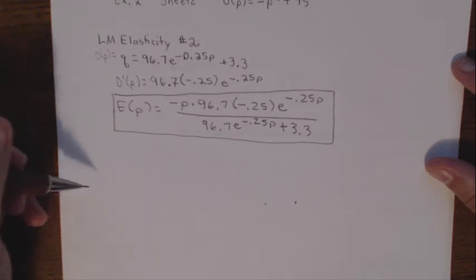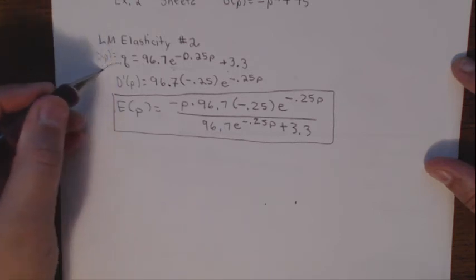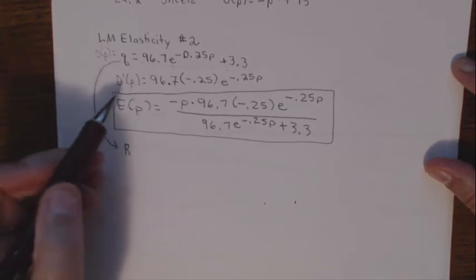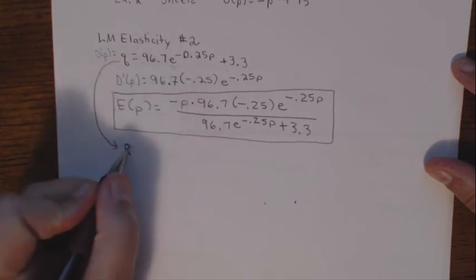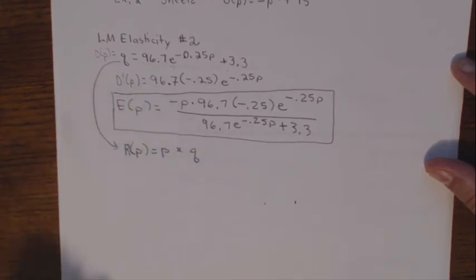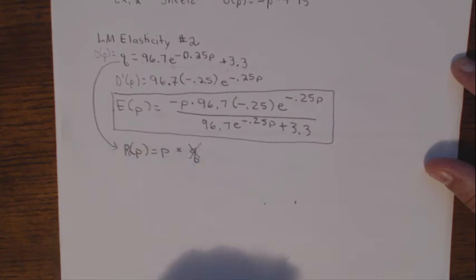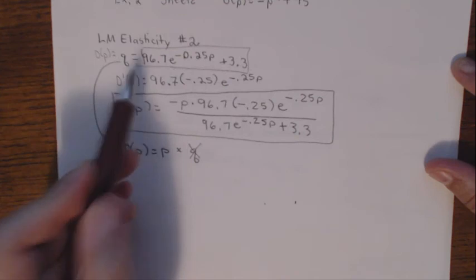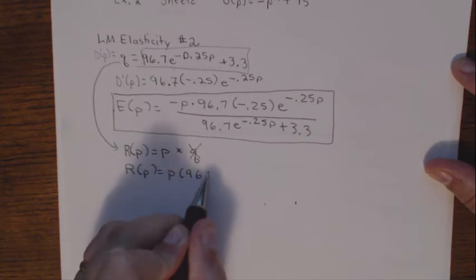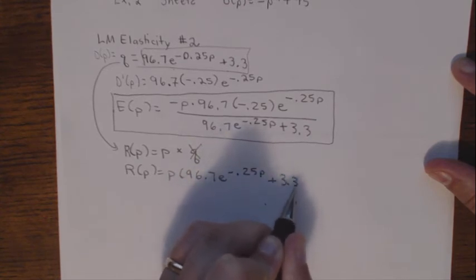And before I leave my paper, I wanted to remind you how you build a revenue function. So we know revenue is price times quantity. And remember, once you decide that P is your input, P is going to stay your input. So we're going to build an R of P function. And we know revenue is price times quantity. Well, if I know my P's input, this has to go away. So I'm going to substitute this in for my P. So that's R of P is equal to P times 96.7 e to the negative 0.25p plus 3.3.